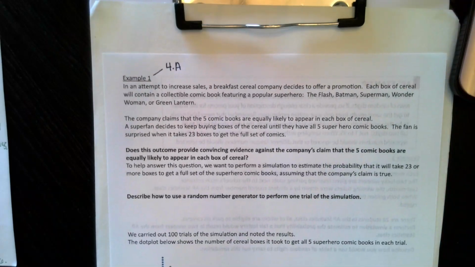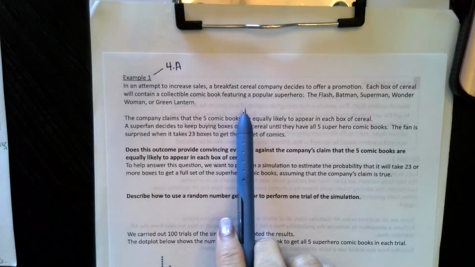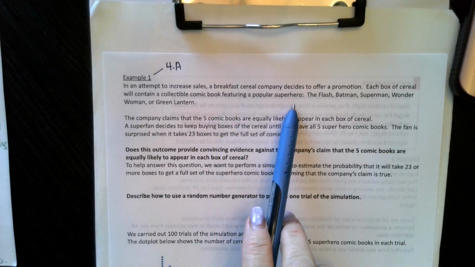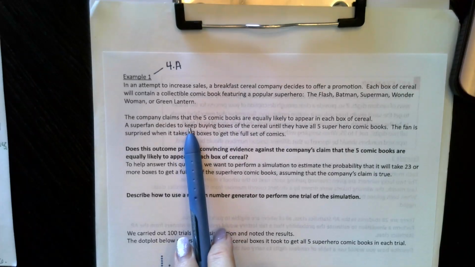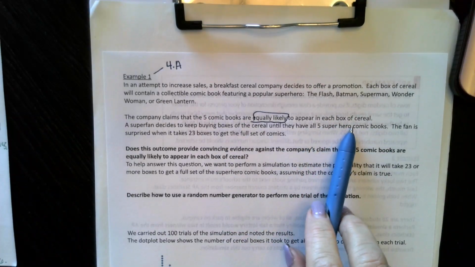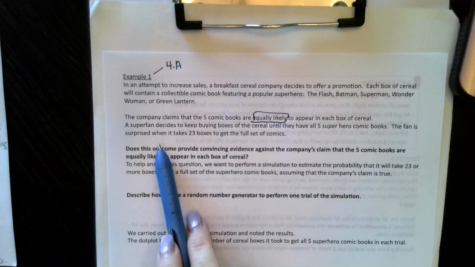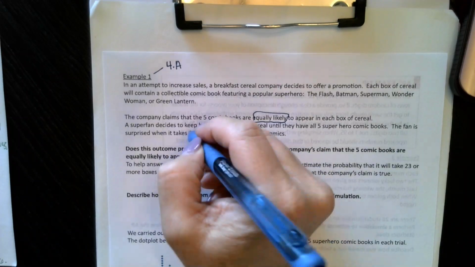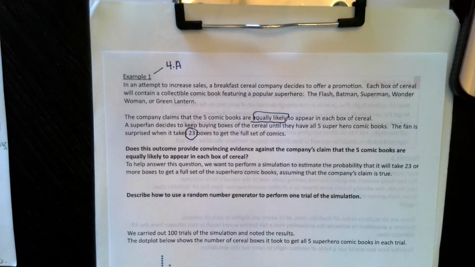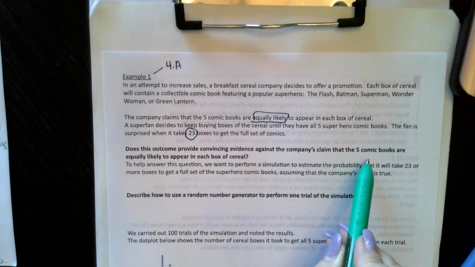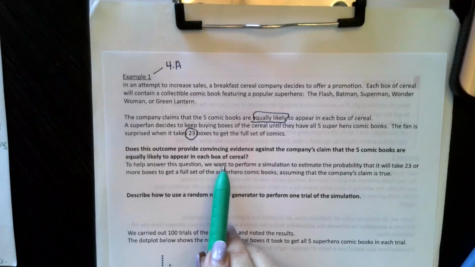So here's an example problem. In an attempt to increase sales, a breakfast cereal company decides to offer a promotion. Each box of cereal will contain a collectible comic book featuring a popular superhero. The company claims that 5 comic books are equally likely to appear in each box of cereal. A superfan decides to keep buying boxes of cereal until they have all 5 superhero comic books. The fan is surprised when it takes 23 boxes to get a full set of comic books. Does this outcome provide convincing evidence against the company's claim that comic books are equally likely to appear in each box of cereal?